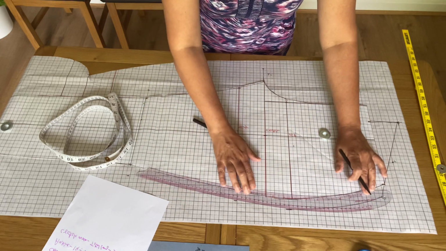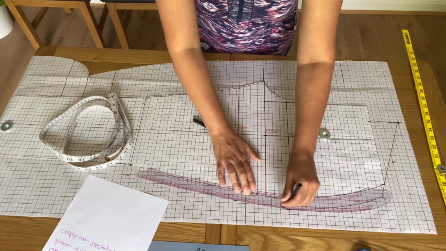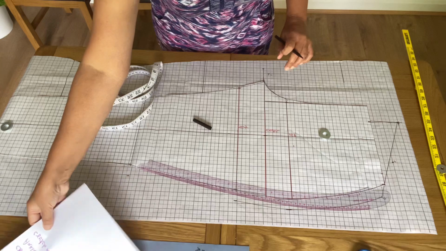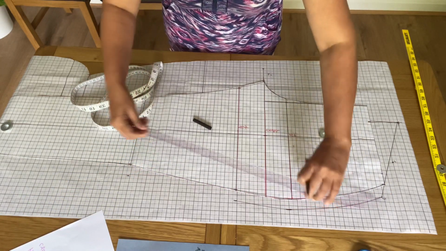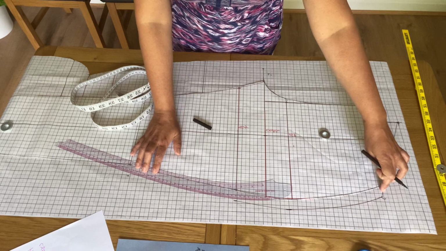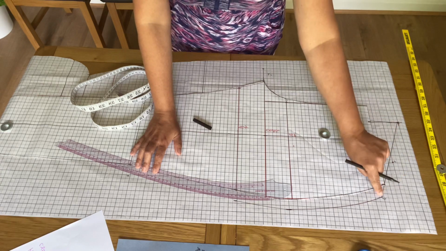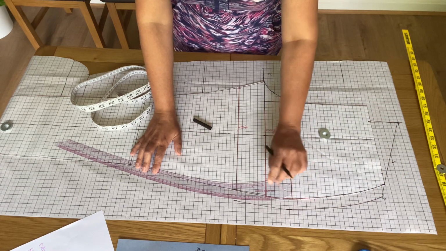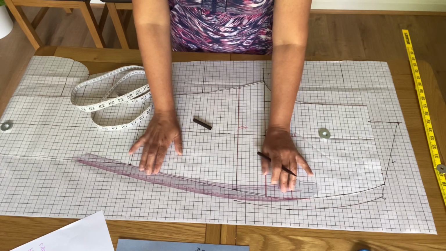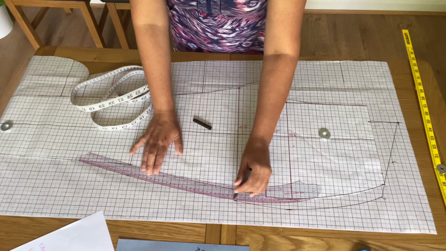And now, sorry, this one, this point, there we have extended 1 inch on this side, but not on the waistline. We're not increasing on the waistline. We're just taking around 9 inches, but we have extended over here. So I'm going to join these points.